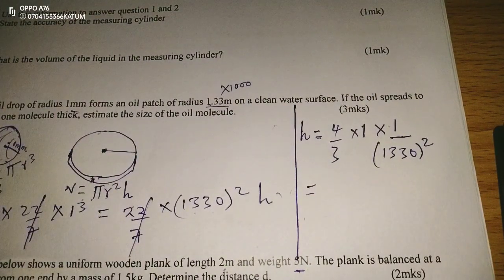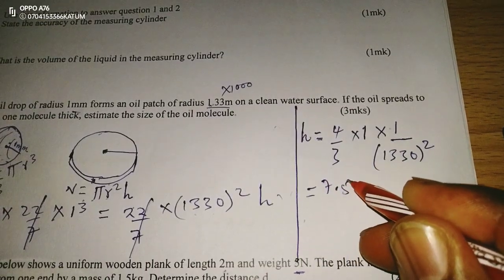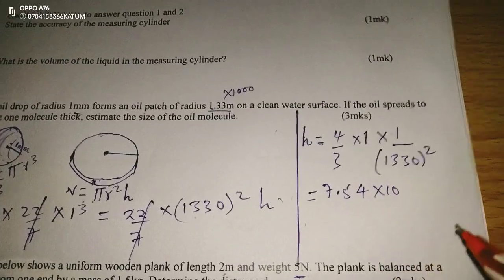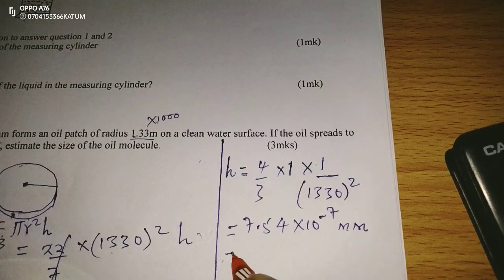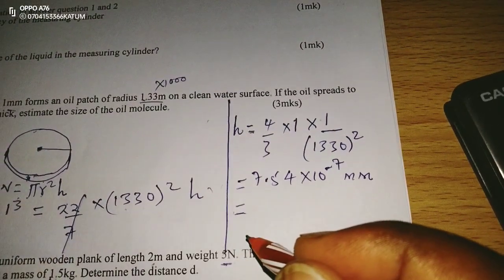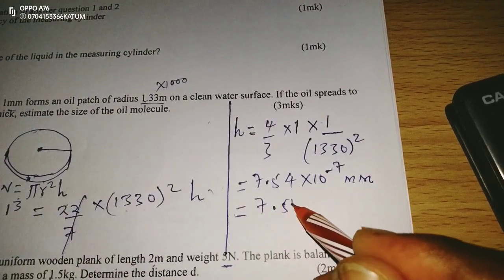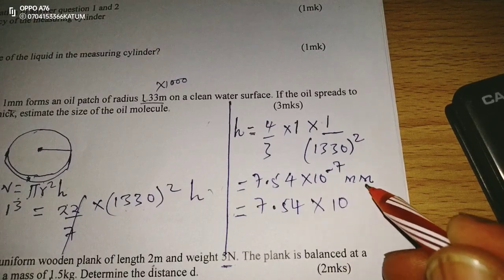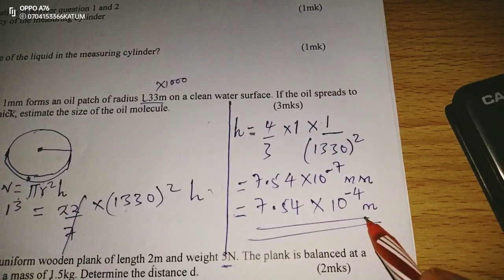This way we remain with the height on one side. So 4 divided by 3 multiplied by 1330 squared. Remember, the answer we are getting here is in millimeters: 7.54 multiplied by 10 raised to the power of -7. These are millimeters. If we are to change them to SI units, we multiply them with 1,000, whereby we arrive at 7.54 multiplied by 10 raised to -4. Now we make them meters. This is after multiplying with 1,000.